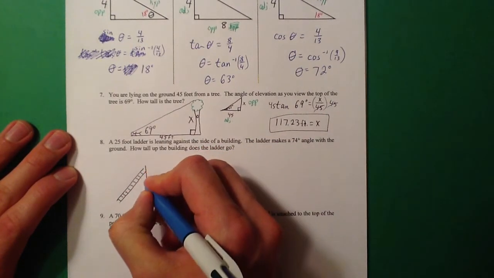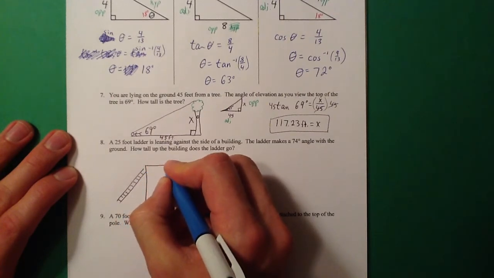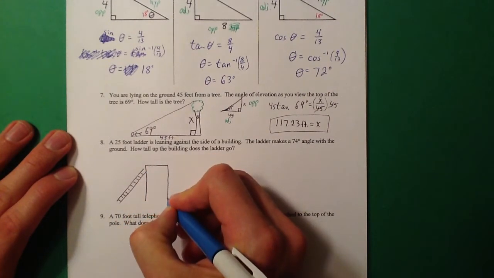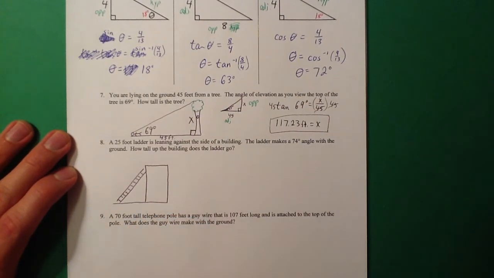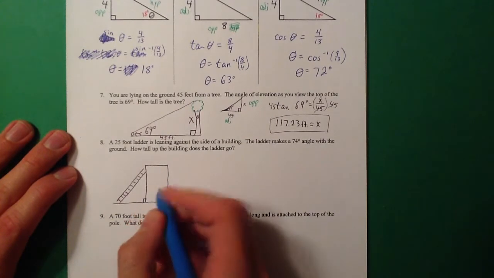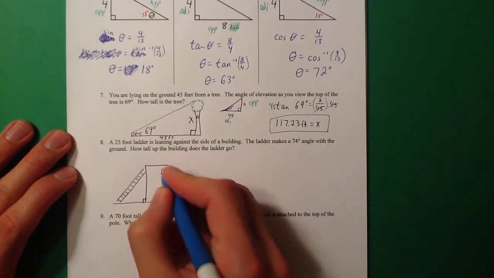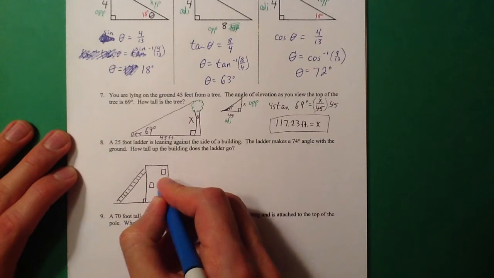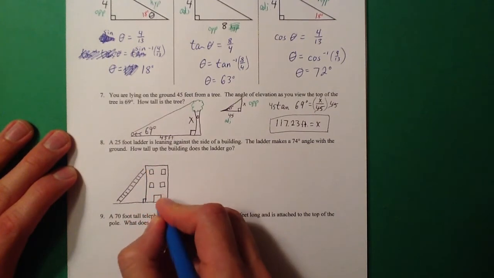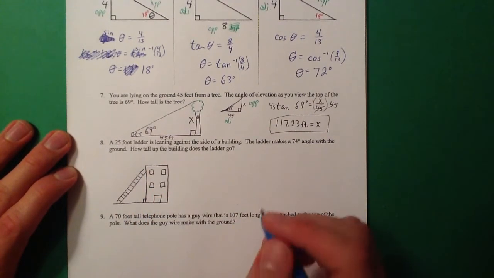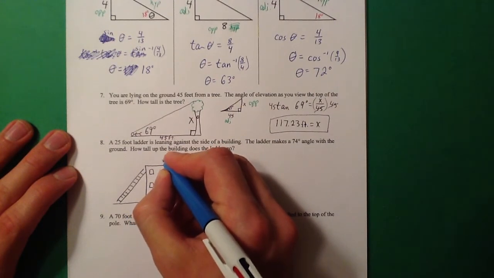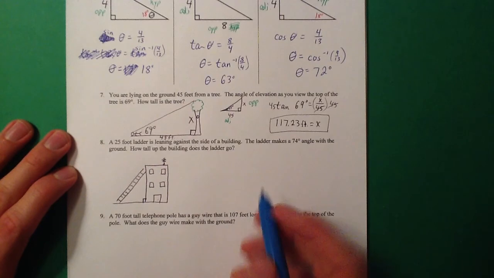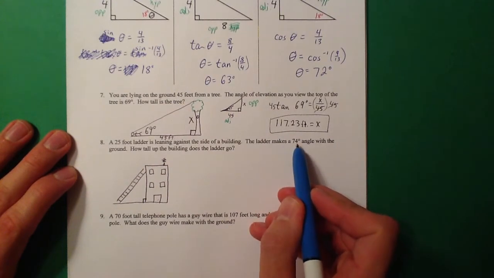Well, better have a building. That building better be straight. Mine looks kind of crooked there. And obviously the whole thing's sitting on the ground. Now, obviously also you have a right triangle going on, and it's right here. We don't need this building. You don't need that window. You don't need all that stuff right there, but I'm going to draw it anyway. There's a little door. Lets you right in the building. It's a 3-story building. There's a guy up on the roof. He's wearing a hat. Great big hat. There we go. The ladder makes a 74-degree angle with the ground.